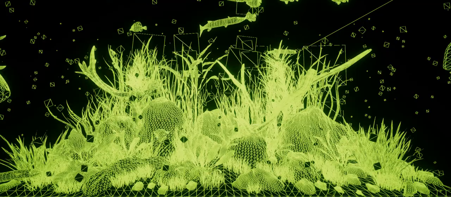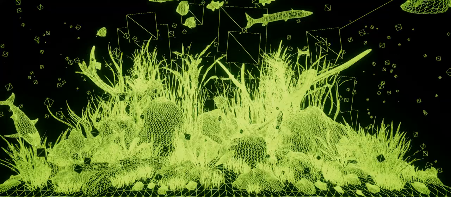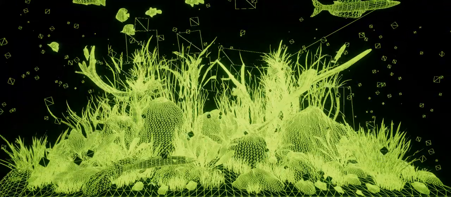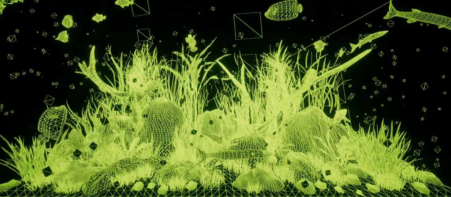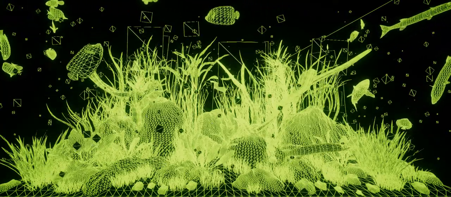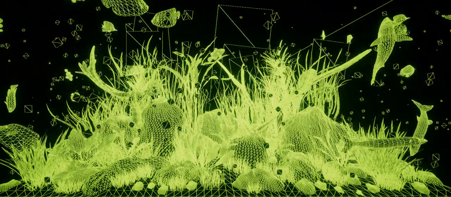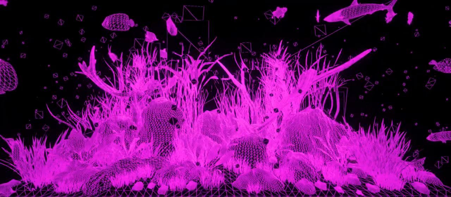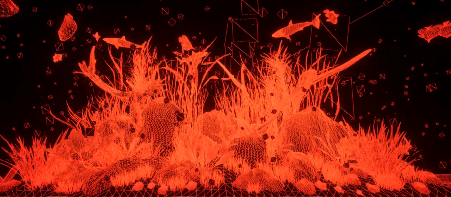So if I press X, that is wrong. I pressed the wrong thing. Well, anyway, I'll show this feature. This is the wireframe feature, just to show basically how many polygons are being used. And you can change the color just for the sake of it.